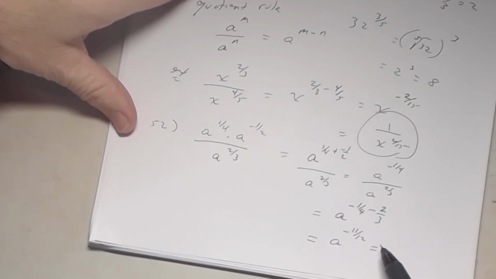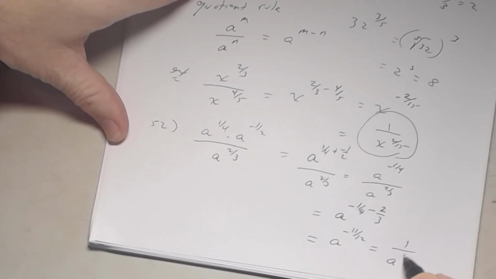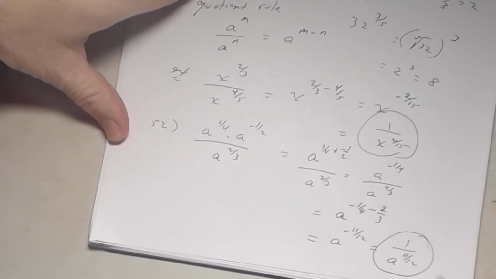So it's going to be 1 over a to the 11/12. 1 is over the a to the 11/12.